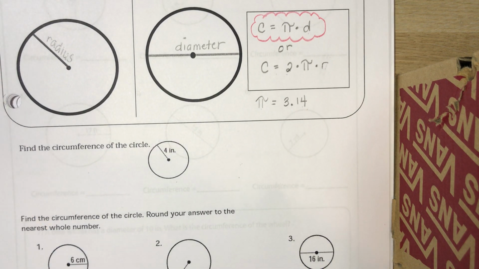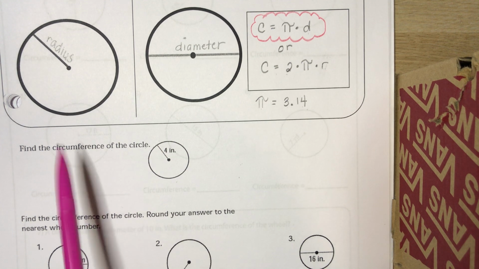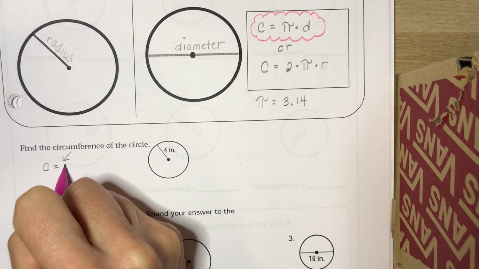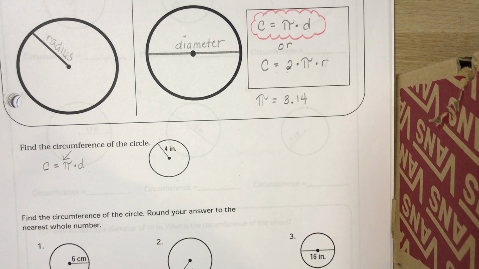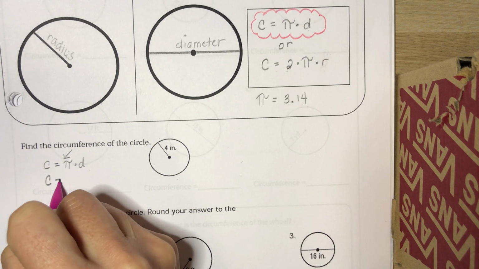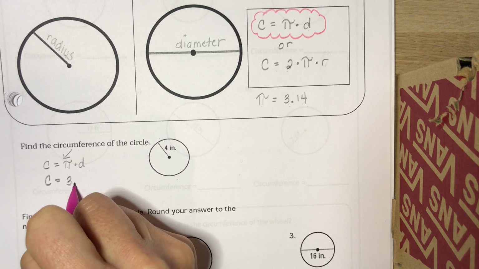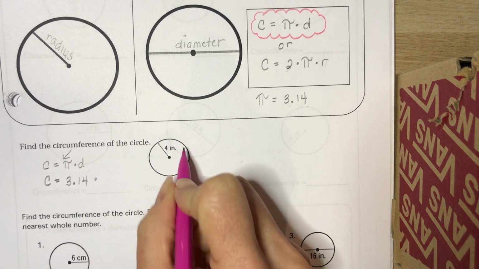Let's take a look at our first example. Find the circumference of the circle. So, circumference. Let's write down the formula. Circumference equals pi times diameter. The way I want to write this is circumference equals pi is really 3.14, and we want to multiply it by the diameter.